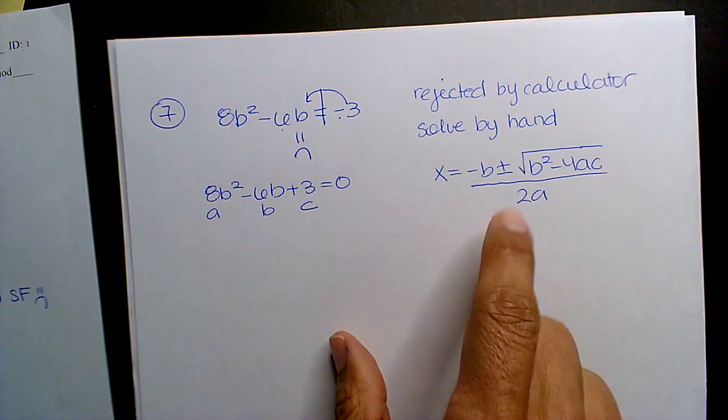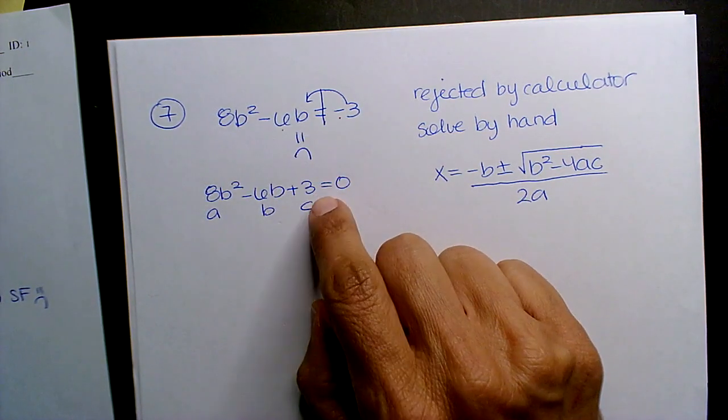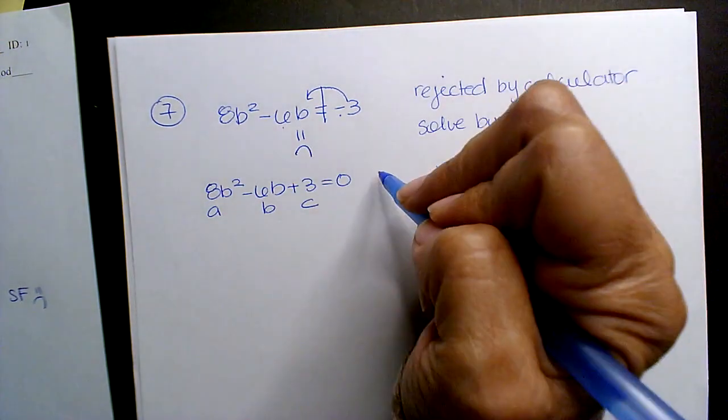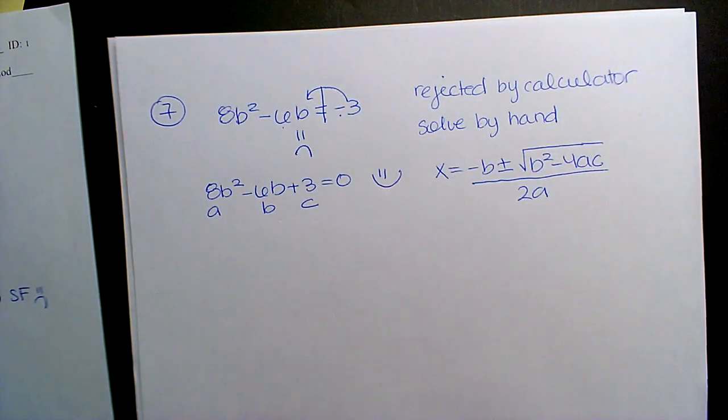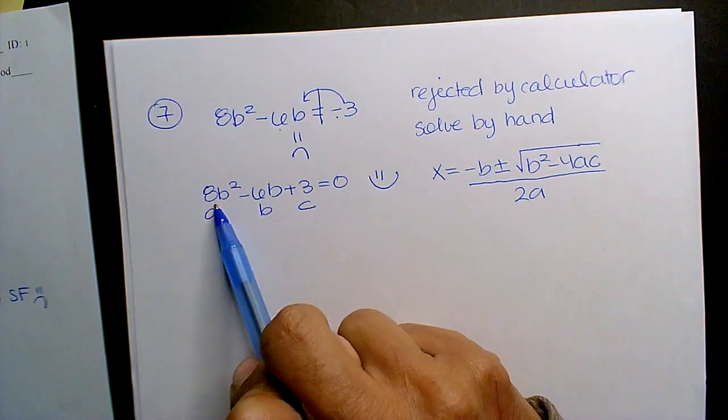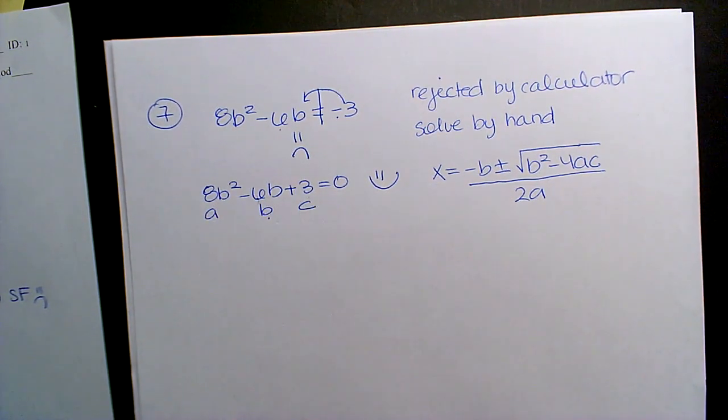Right? So there's my formula. It's not in standard form. We're going to rewrite it into standard form. It's set equal to 0. Beautiful. Now grab A, B, C. A is 8, B is -6, C is +3, correct?